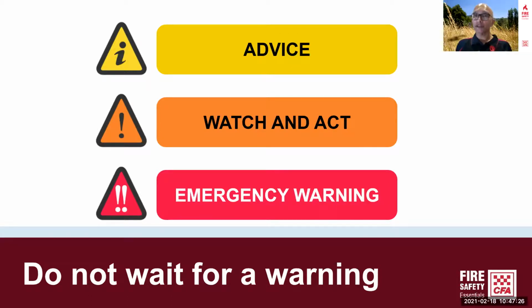Next comes the emergency warning. By its nature and by its color, you are in imminent danger. And you need to take action or you will be impacted. You need to take action. When we talk about risk mitigation, why put yourself in that stage? Why wait until the emergency warning comes out? You should be long gone, perhaps at the advice stage. And the bottom of the slide there indicates do not wait for a warning.